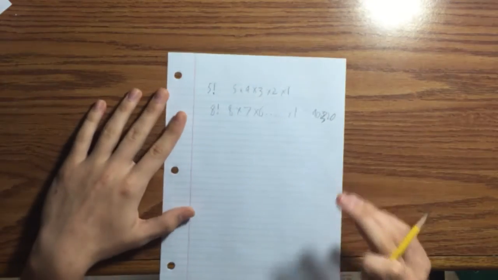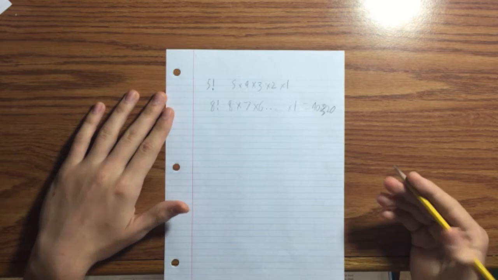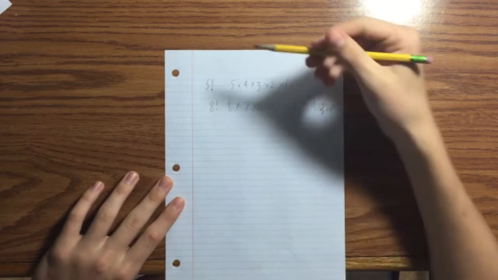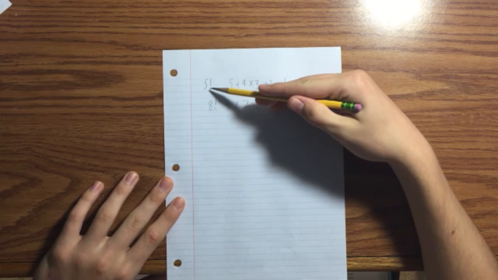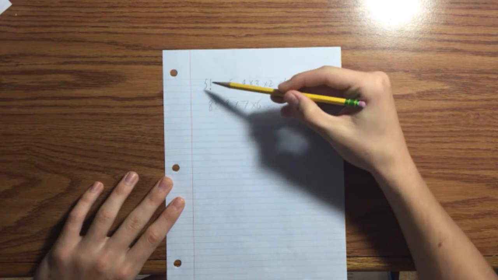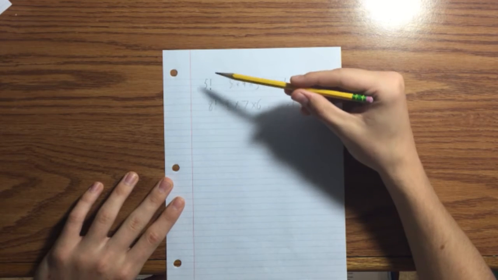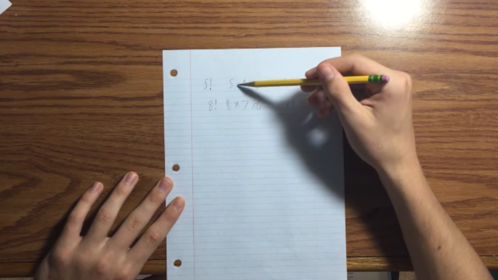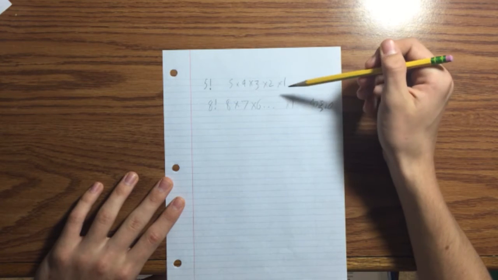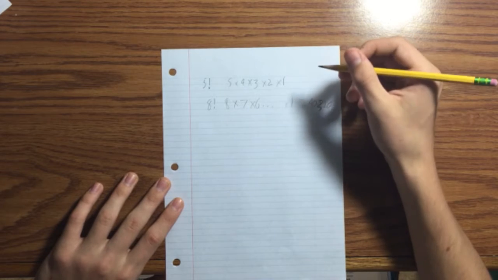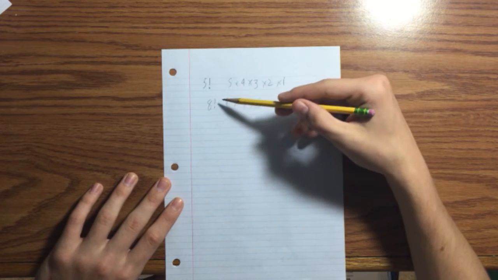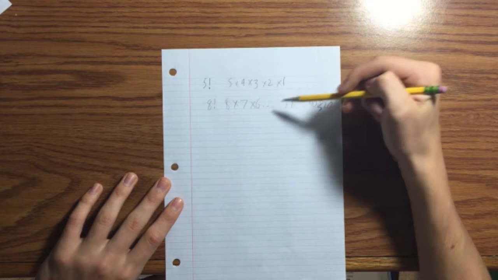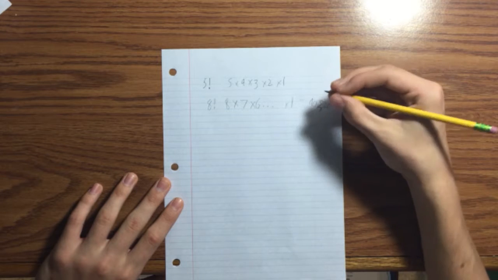To get started, you need to understand factorials and how they work. It's really simple. It's written as a number with an exclamation point. Here we have 5. 5 factorial would be 5 times all the numbers before it. So 5 times 4 times 3 times 2 times 1. It's that easy. Here we have 8 factorial. 8 times 7 times 6, and it keeps going until times 1.